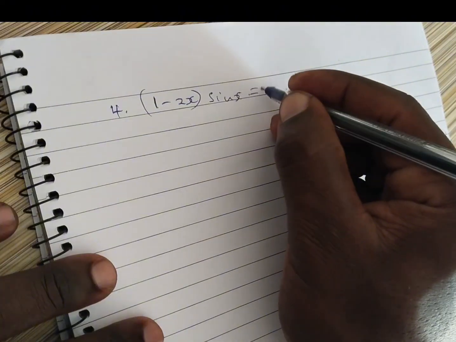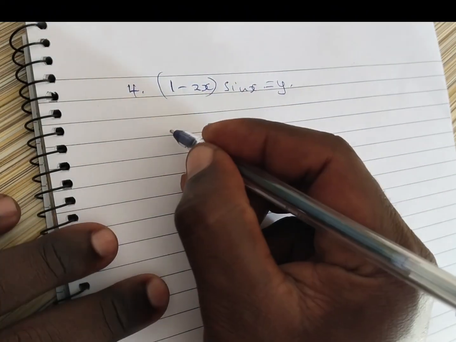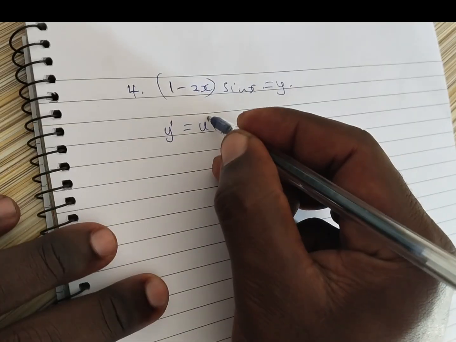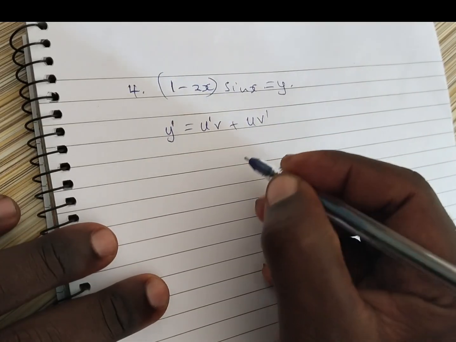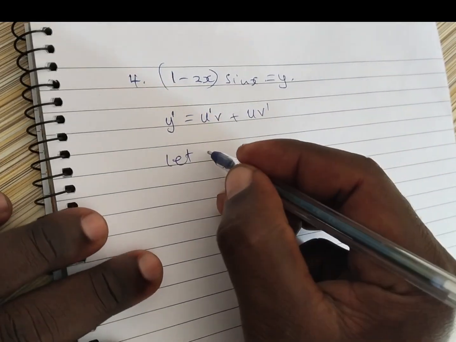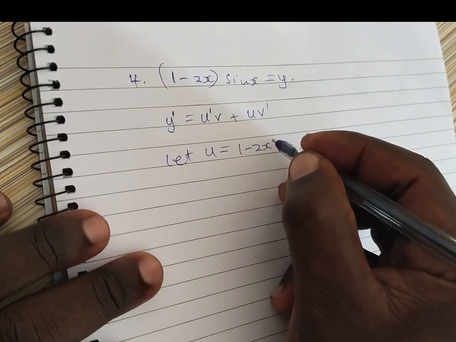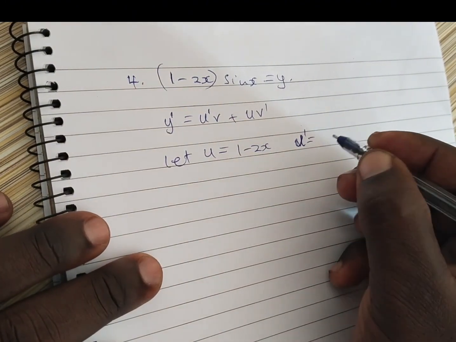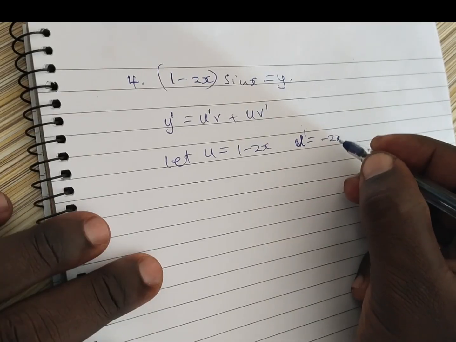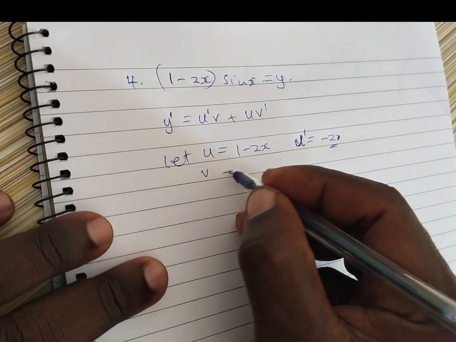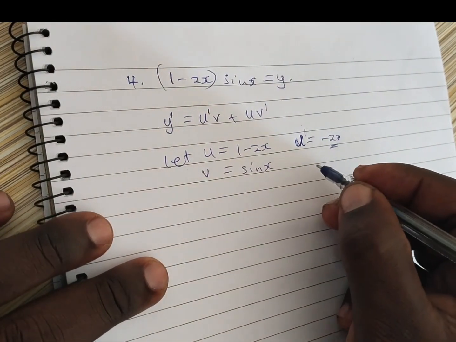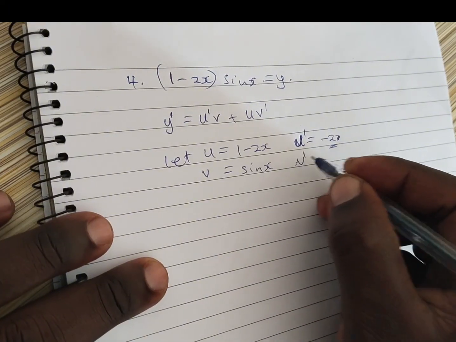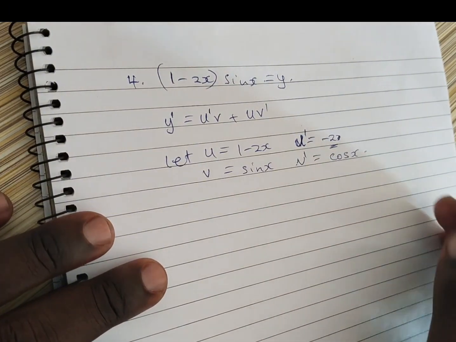So how do you solve this if this is your y? So y prime will be u prime v plus u v prime. So let u equal 1 minus 2x, so u prime will be equal to negative 2. Then v will be sin x, implying that our v prime will be cos x.